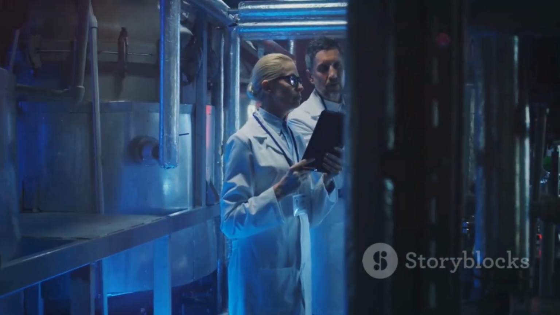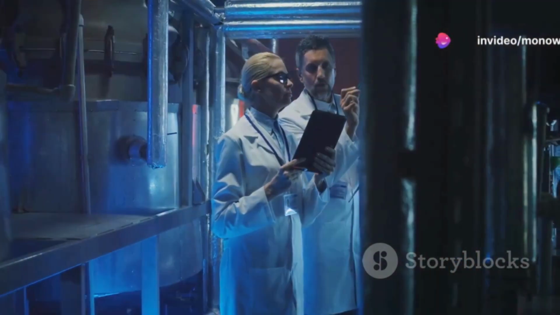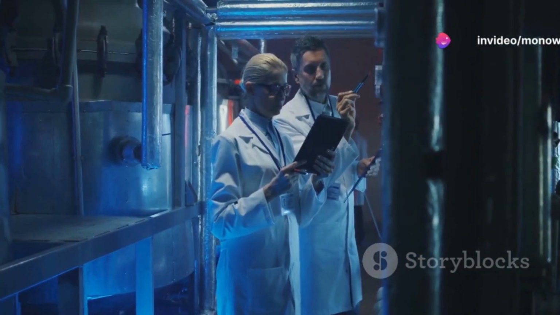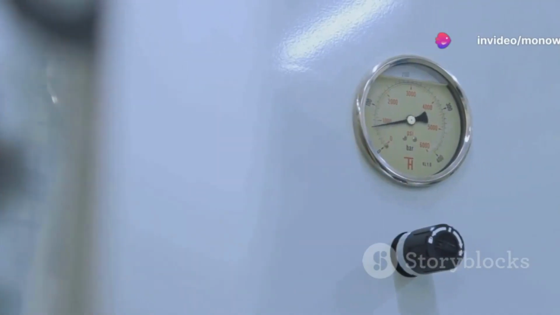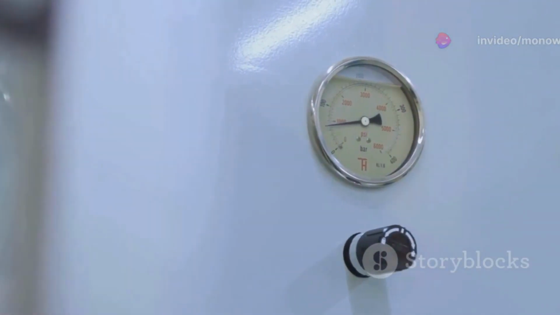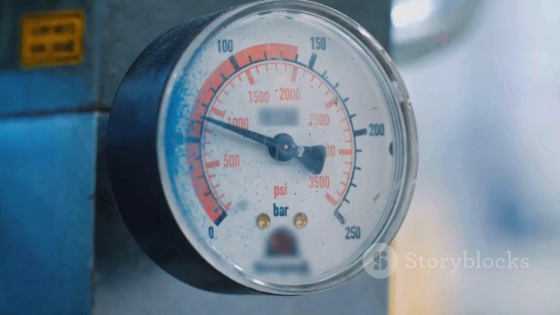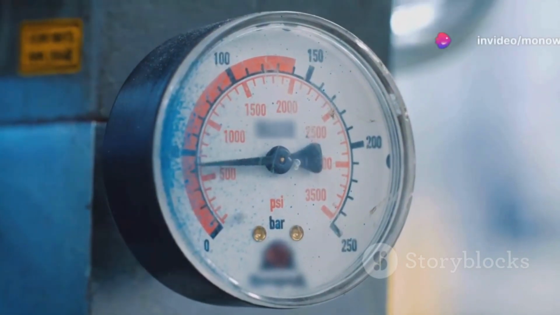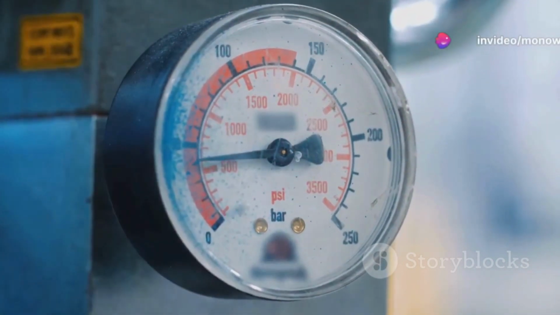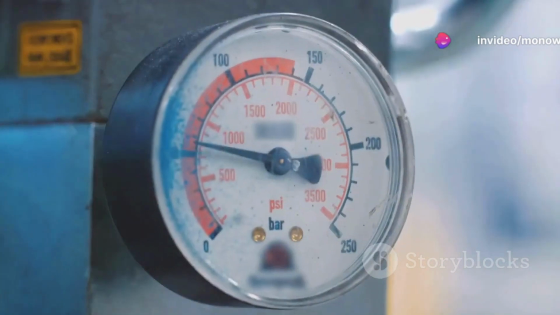For these devices to provide us with reliable measurements, they need to be calibrated periodically. Calibration is the process of adjusting a device to maintain its accuracy over time. It's a bit like tuning a musical instrument to make sure it's always playing the right notes. Following calibration guidelines is crucial for consistency and compliance.